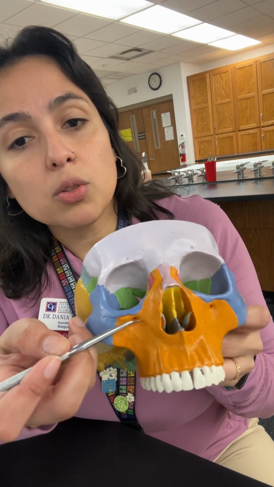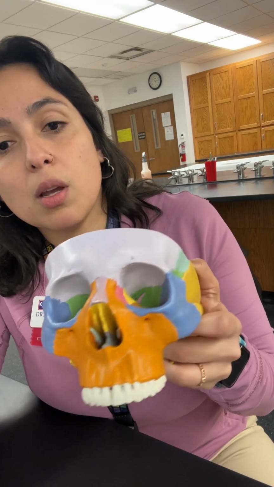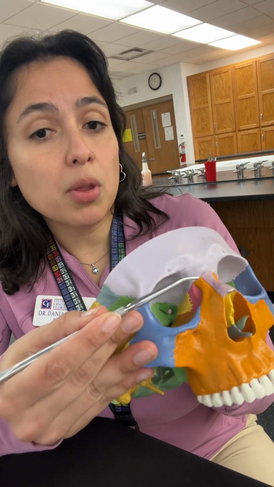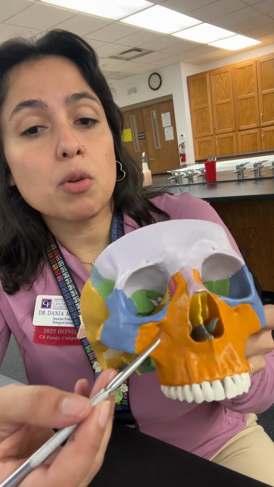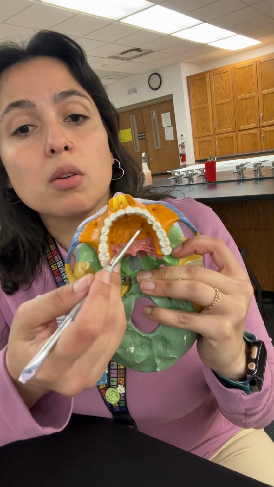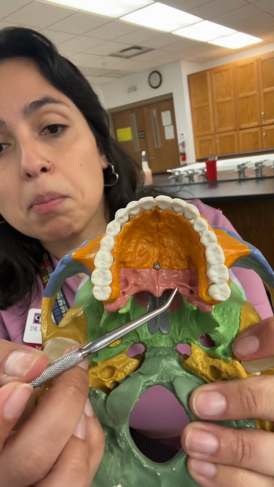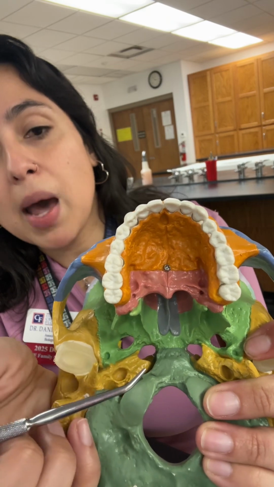Underneath the eye, you'll see that the maxilla has a little foramen right here. That's the infraorbital foramen. The main important things about the maxilla: remember that it touches the frontal bone, it has the infraorbital foramen, it has the alveolar processes, and it makes the front part of the hard palate. Behind the hard palate right here, you have something in pink. That is the palatine bone. The palatine bone makes the back of the hard palate.